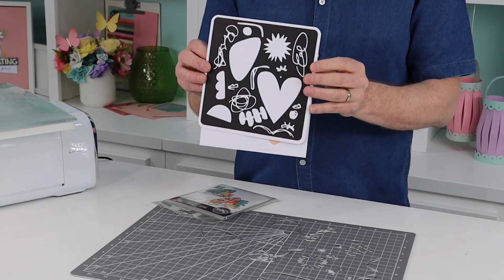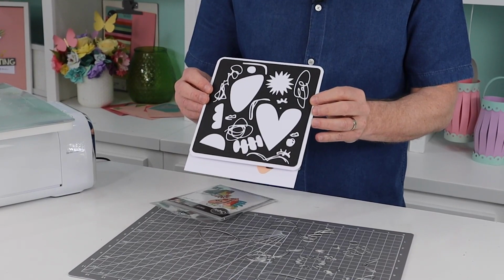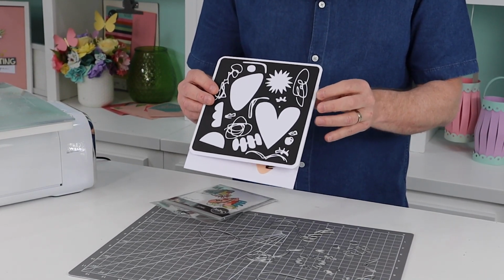This is an example of the dies that you're going to get. So there are 19 dies, as I said, in total. And let's start thinking of these as shapes and how we can utilize these shapes, because it's not just about the faces, but of course that's our bread and butter.